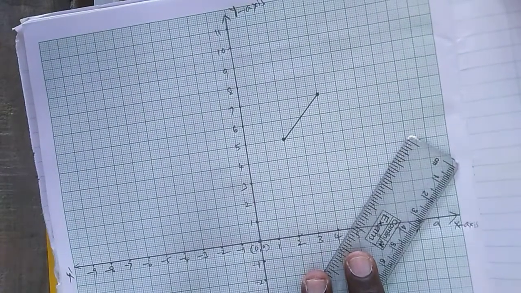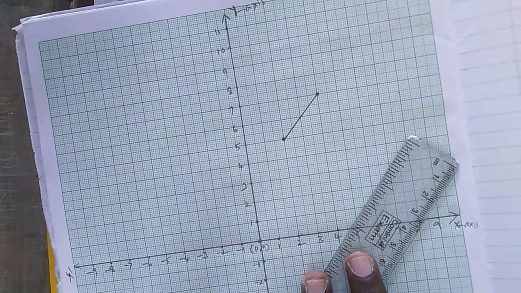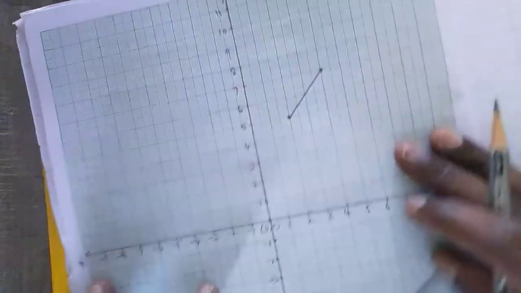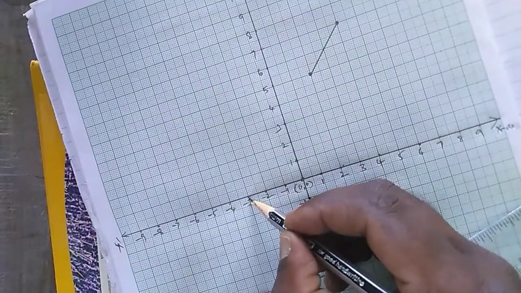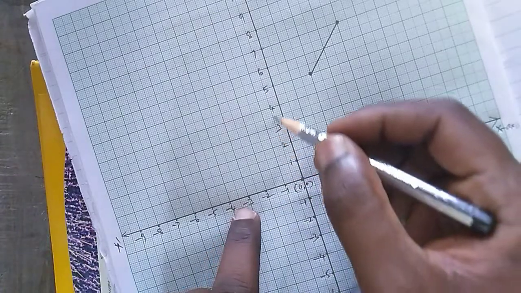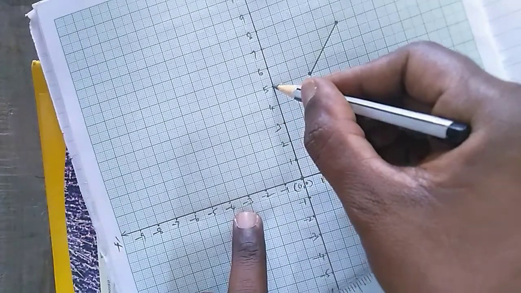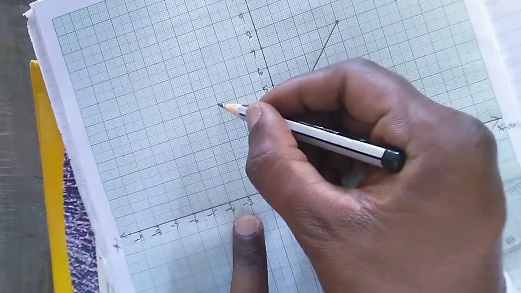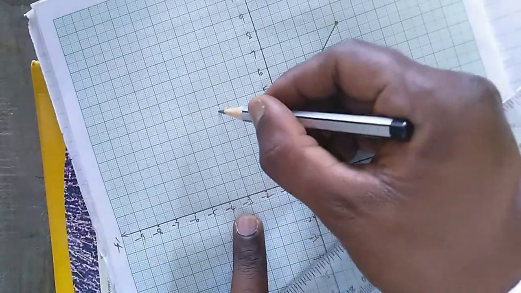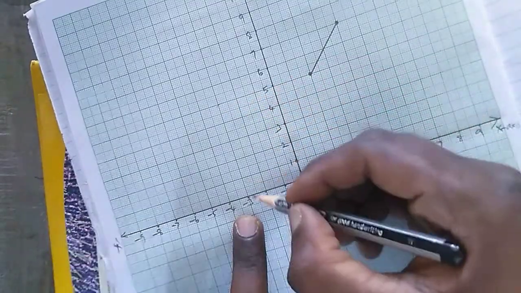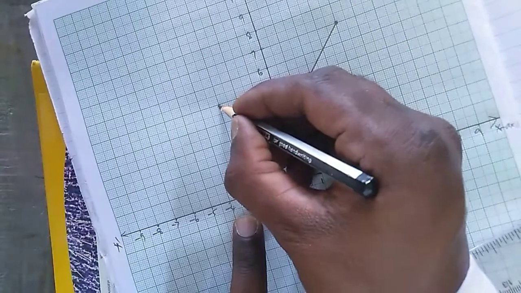Second one, -3 comma 5. Here -3 on the x-axis left side, 5 on the y-axis upside, so it is lying in the second quadrant. This is the first point.